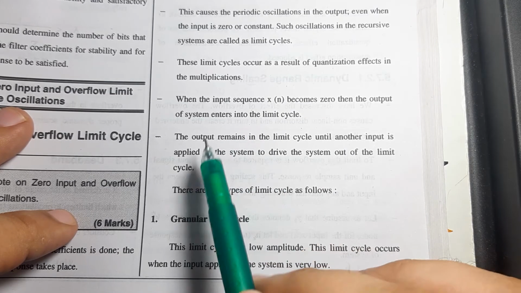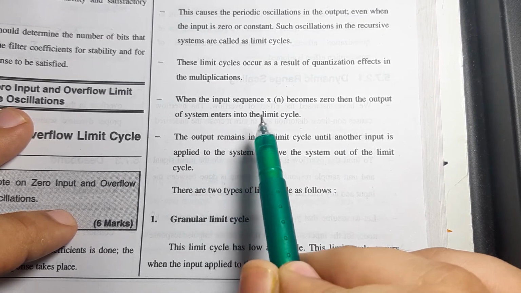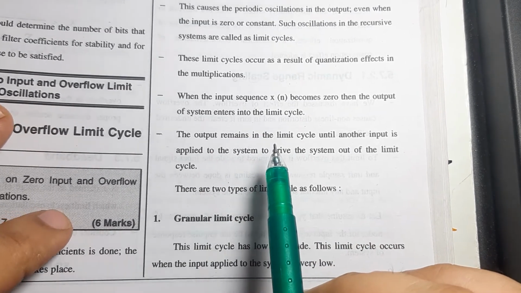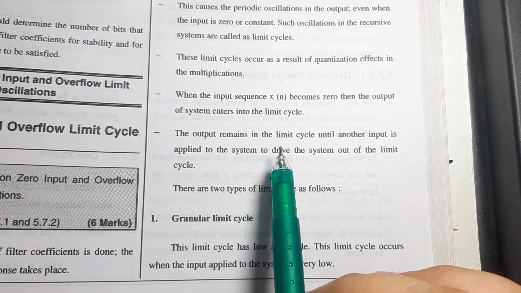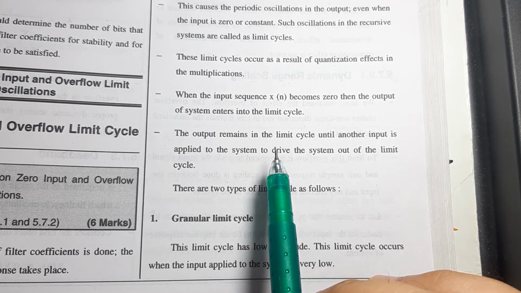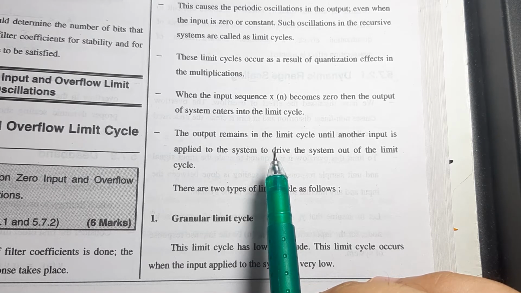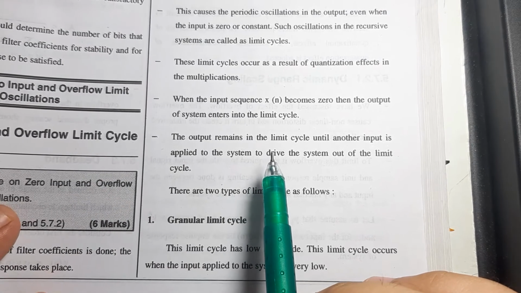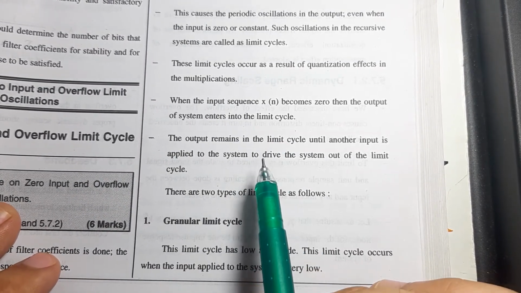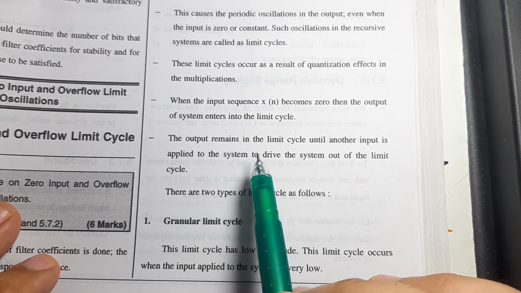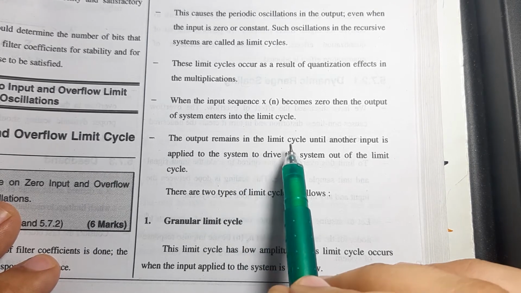So it's like a continuous circle. In order to break this limit cycle, another input is applied, and the system is made to come out of it.